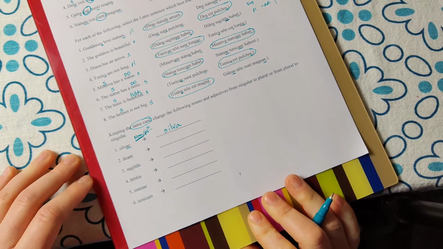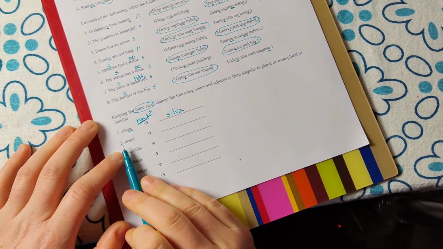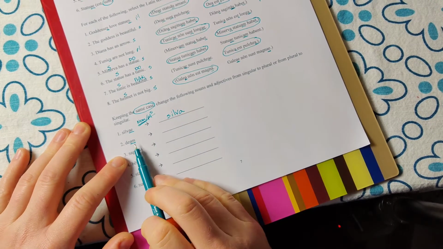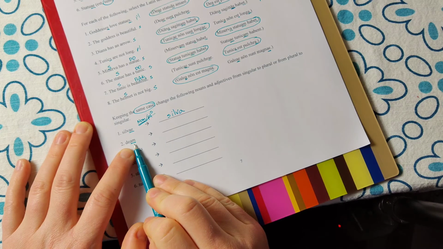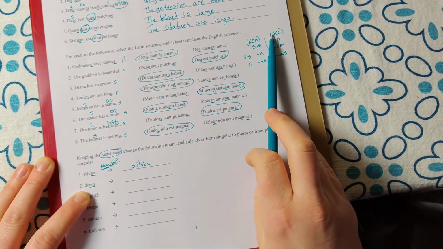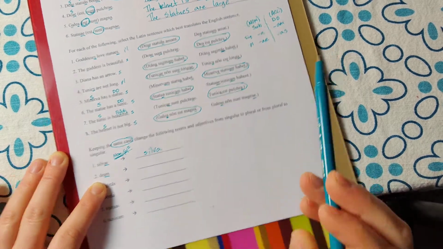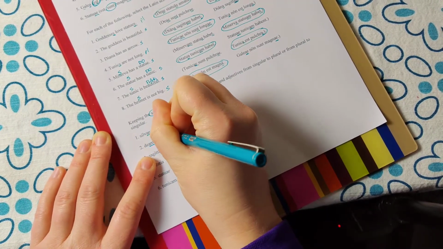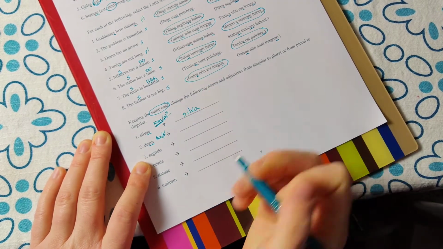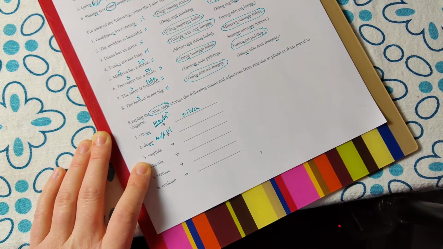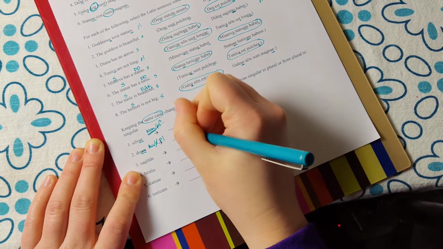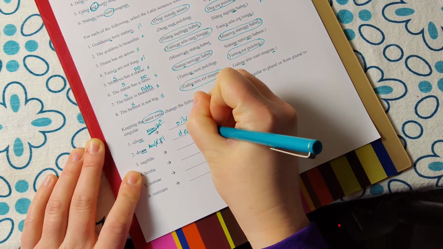I apologize for the background noise. My dog is hanging out. All right, number 2, deyam. What's our ending? AM. What case and number is deyam? Accusative, and it is singular. So we're going to write that down. Accusative, singular. So we don't want to change accusative. We just want to swap out the singular for plural. What is an accusative plural ending? As. So we get rid of AM and we're left with de as.